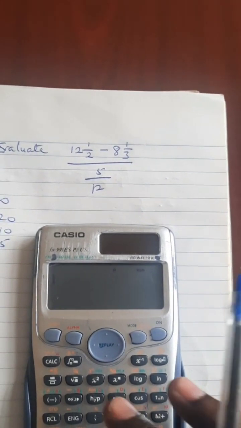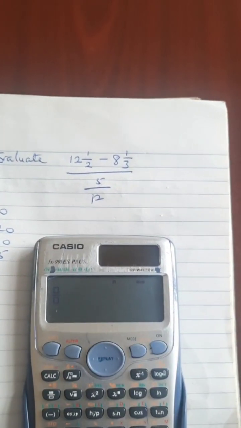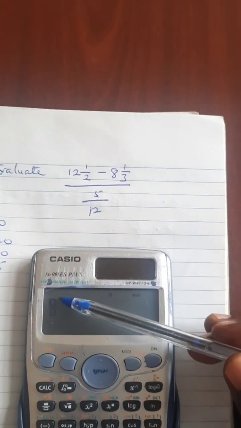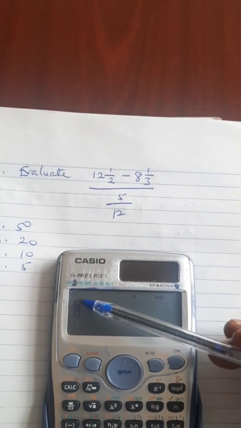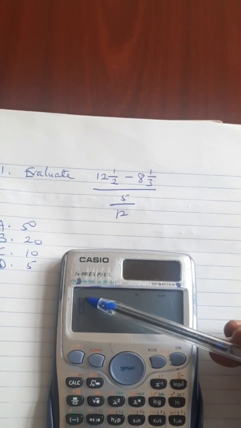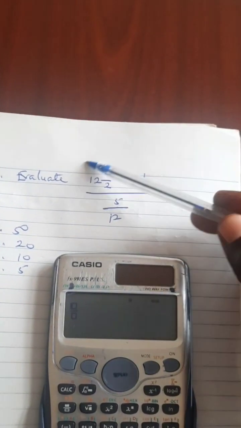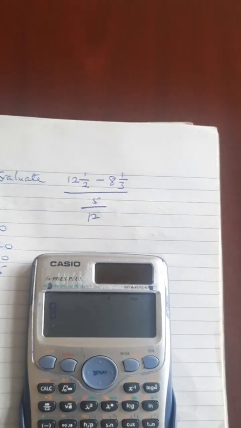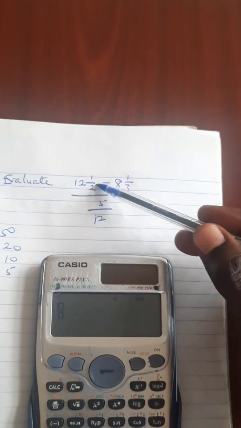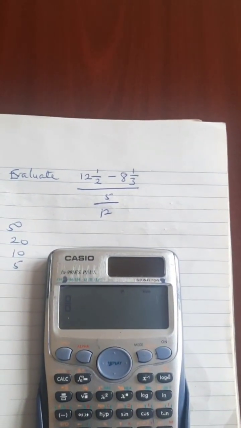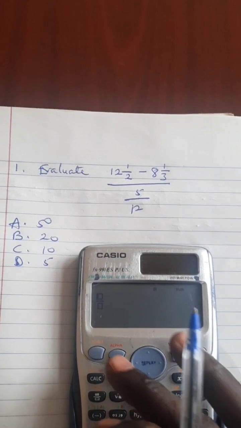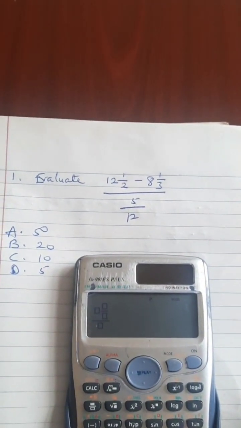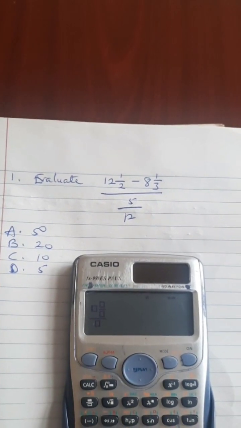So let's first of all press the fraction key. This is where we are going to enter the values of the numerator. That is, we are going to enter all these at the numerator part. So let's do that. The first one is a mixed fraction, so shift, then the mixed fraction comes. So let's enter the numbers.